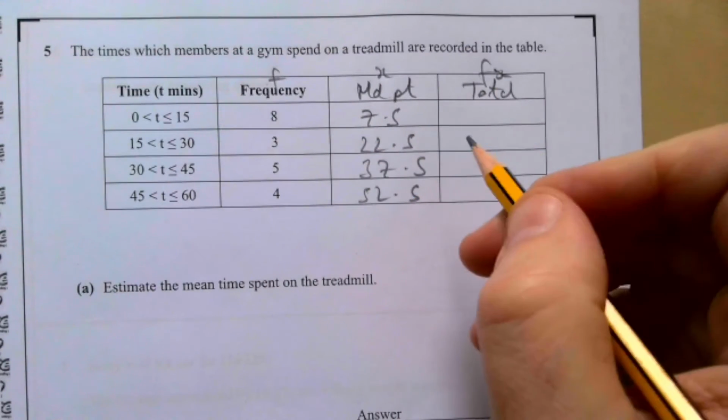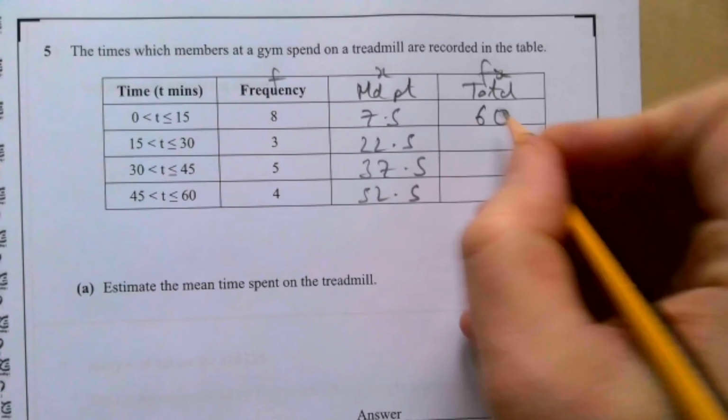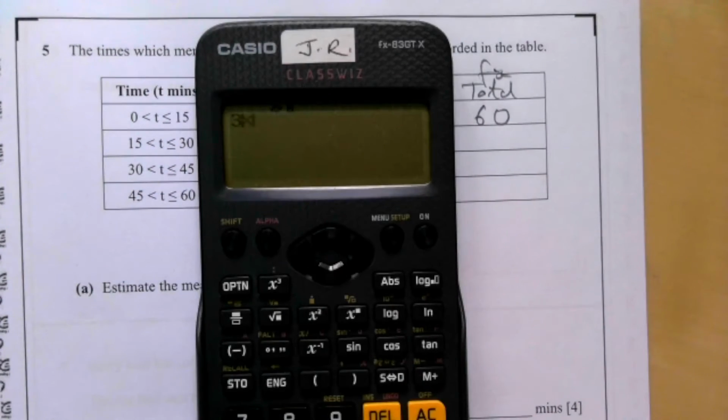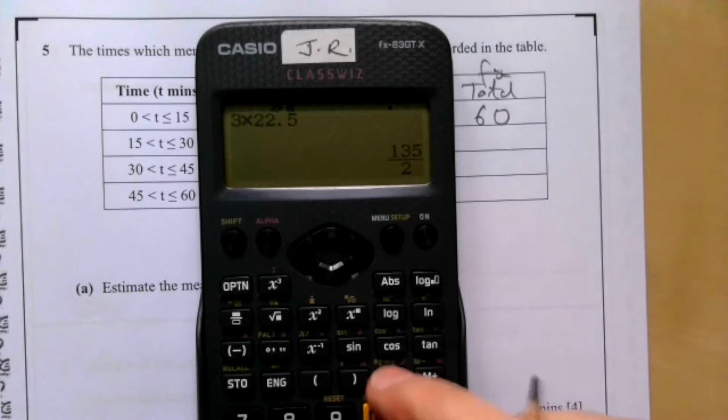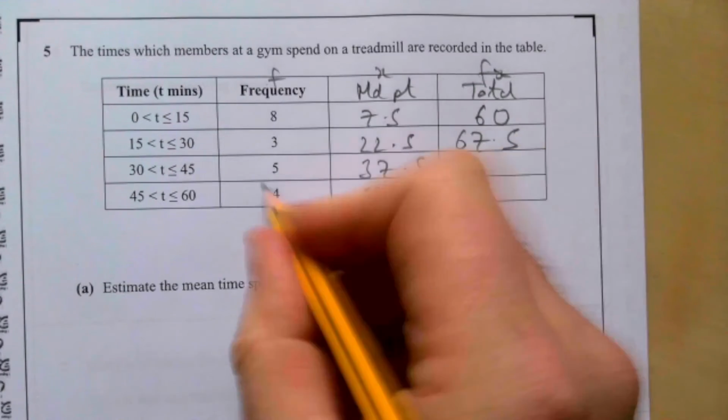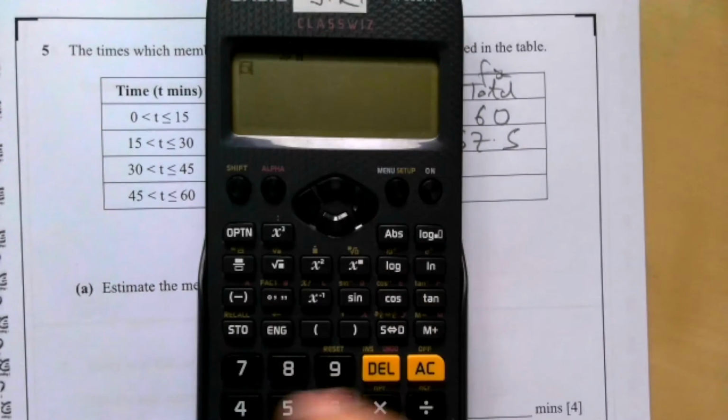So 8 times 7.5 is 4 times 15. That's the same as 60. 3 times 22.5. It's an easy one as well. Not sure why I'm using my calculator. That gives me 67.5. 5 times 37.5.